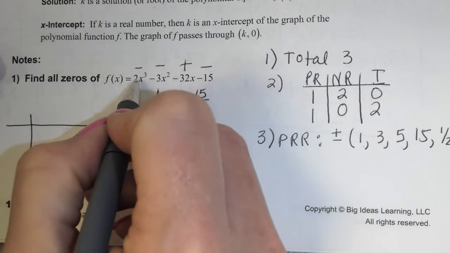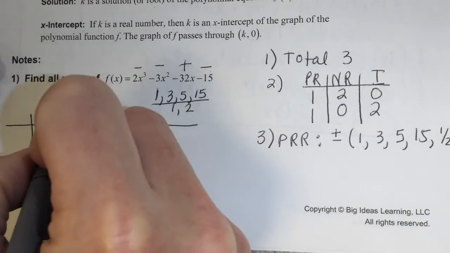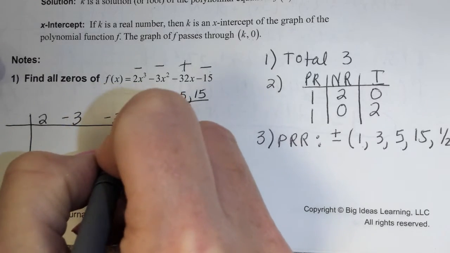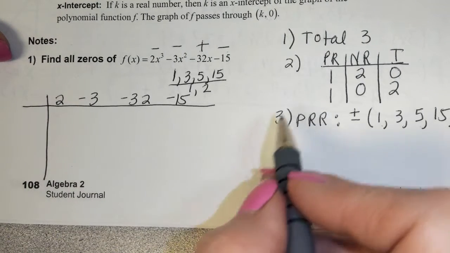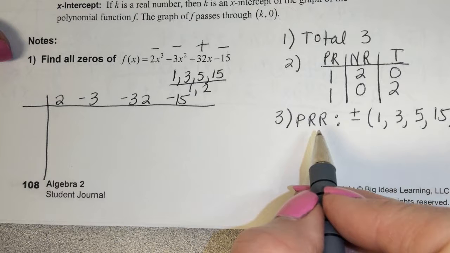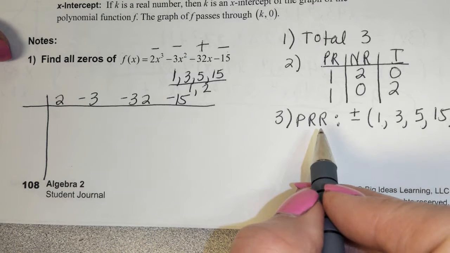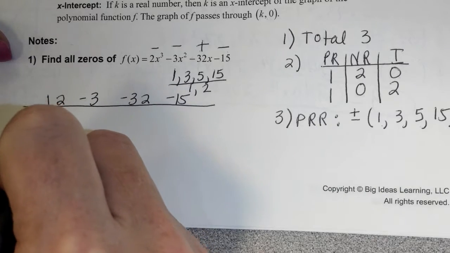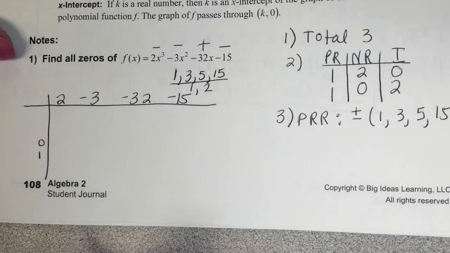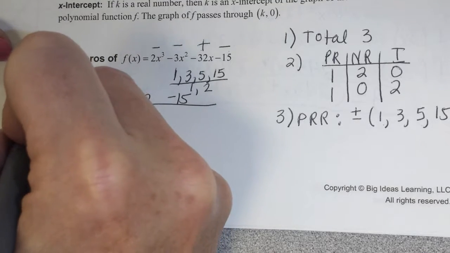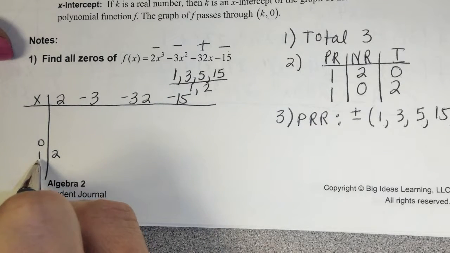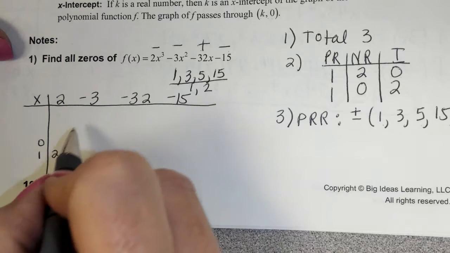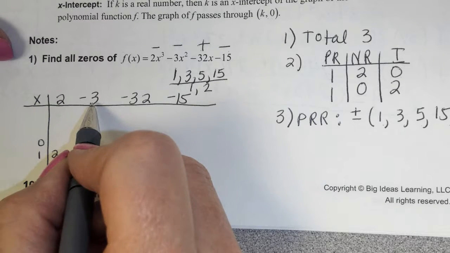Here's what I'm doing. I'm going to make a chart. I'm going to put 2, negative 3, negative 32, and negative 15. Those are my coefficients. What would be a good positive rational root to check first? 1. So I'm going to put 0 here, and I'm going to check 1. I'm checking the number 1, that's the x value. So I bring down my 2. This is the number that I am using. So I do 1 times 2, and I add it to negative 3. I'm doing synthetic division, but I'm not showing every step.